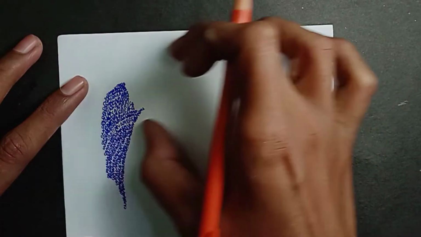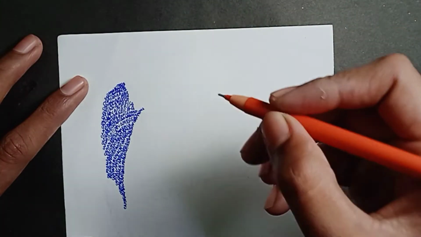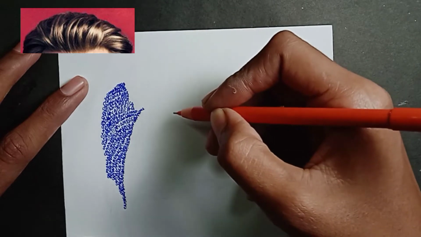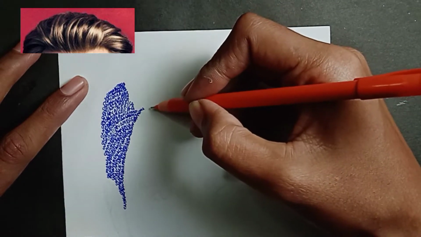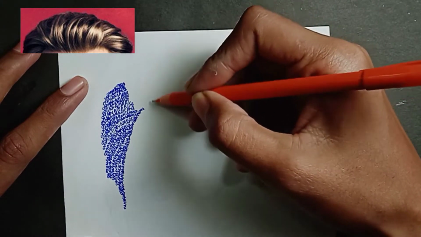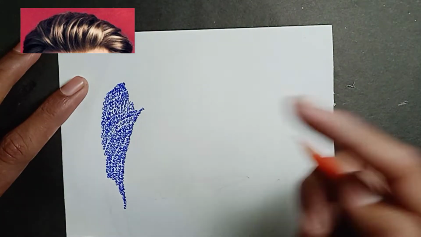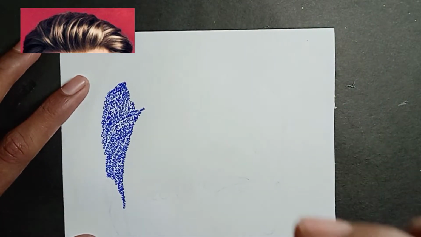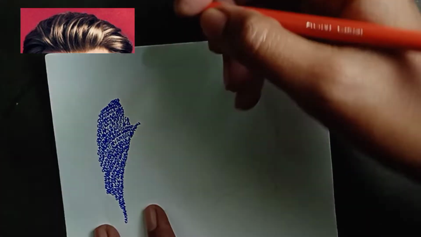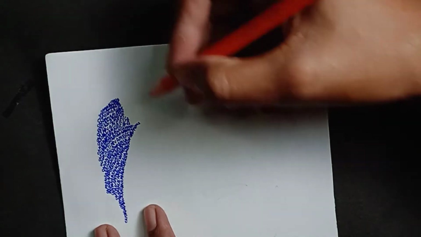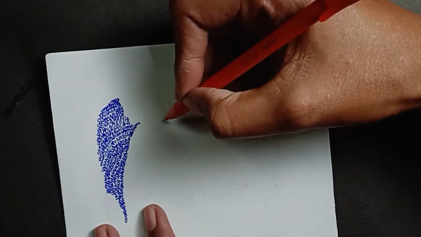Now I'm going to draw the middle part of the hair. As you can see in the reference, that middle part has many darker areas and lighter areas, and some parts start dark, then go to a lighter part, then again go to a dark part. This type of hair, how to draw it, let's see.